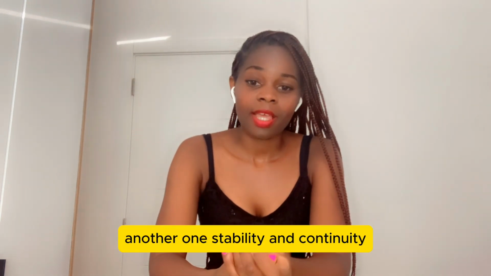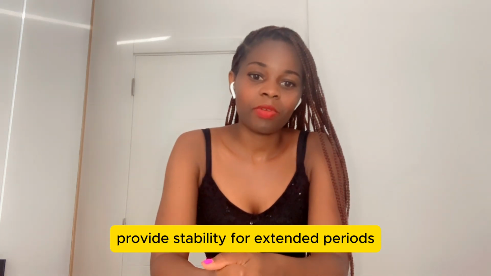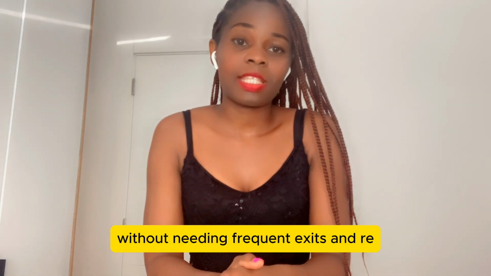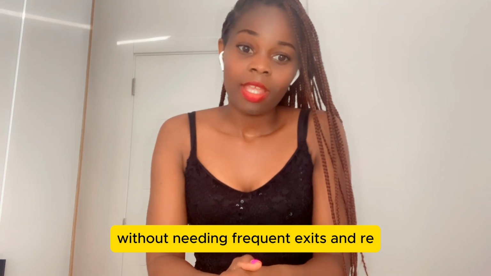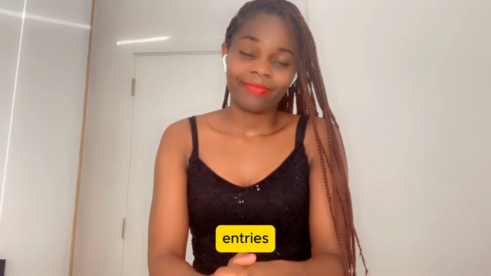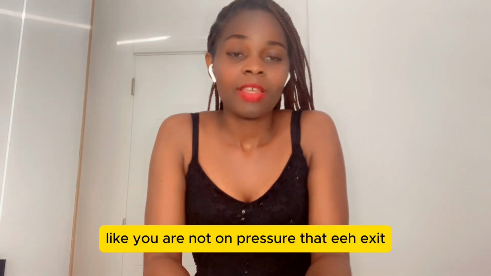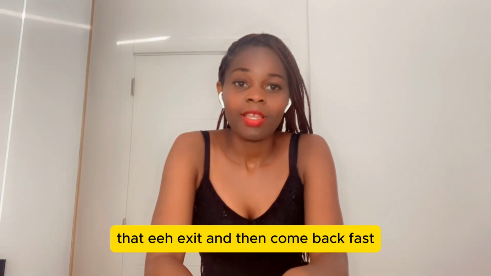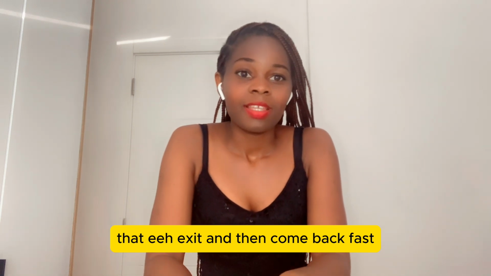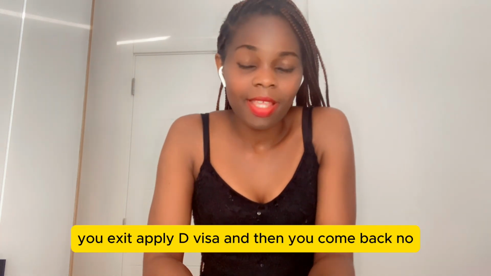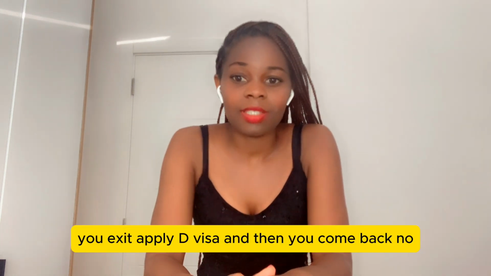Another one, stability and continuity. It provides stability for extended periods without needing frequent exits and re-entries. Like, you are not under pressure to exit and then come back fast. You exit, apply for a D visa, and then you come back. No, there's not that pressure.